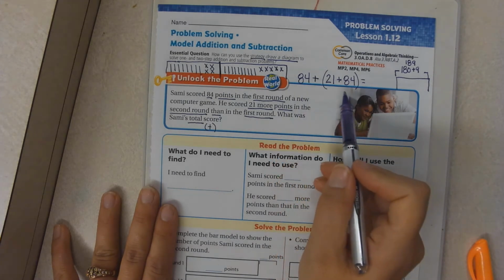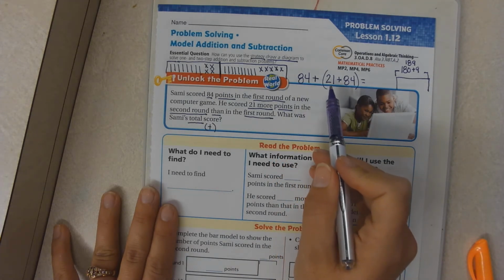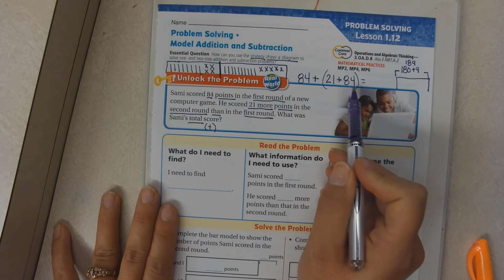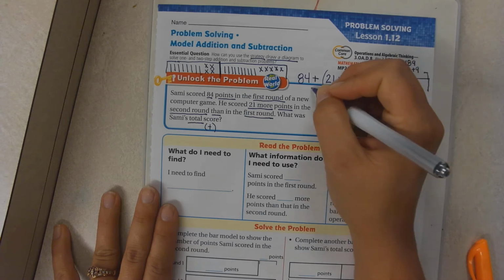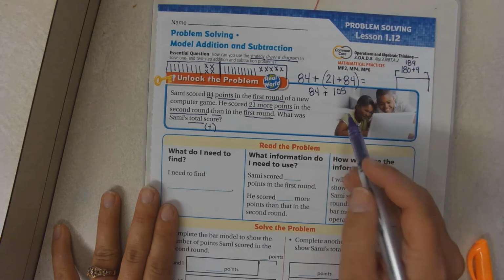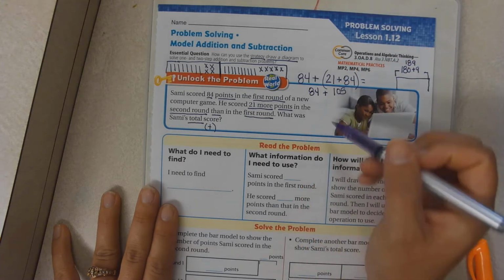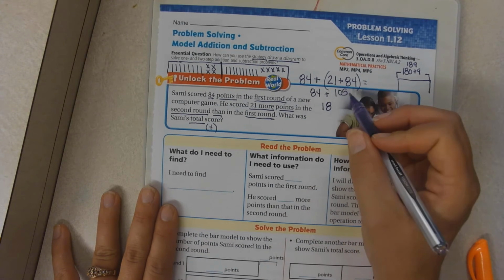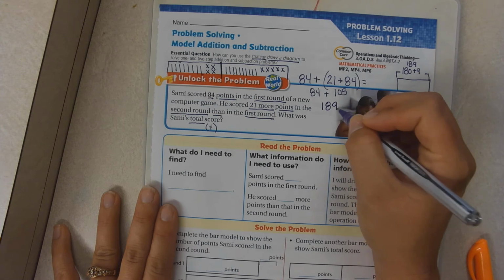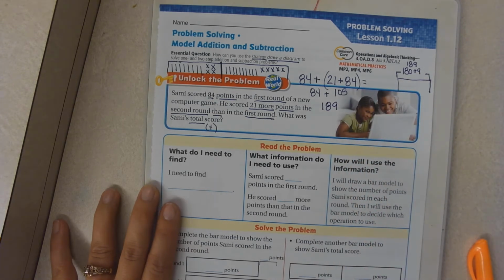If I was to solve it this way, I would say, well, 20 plus 80 is 100. 1 plus 4 is 5, so it would be 105 plus 84. Well, there's a 1 in the hundreds place, an 8 in the tens place, and 4 and 5 equals 9.